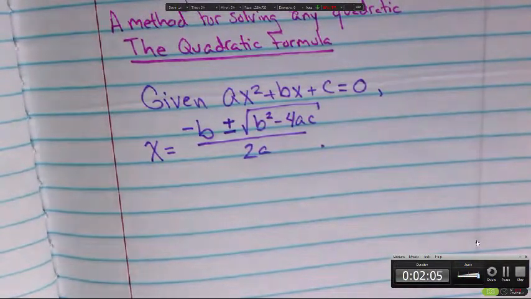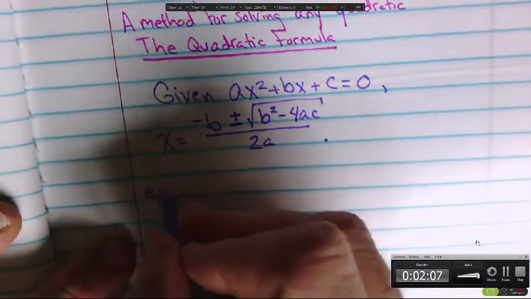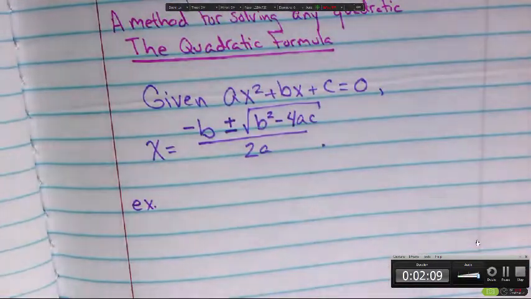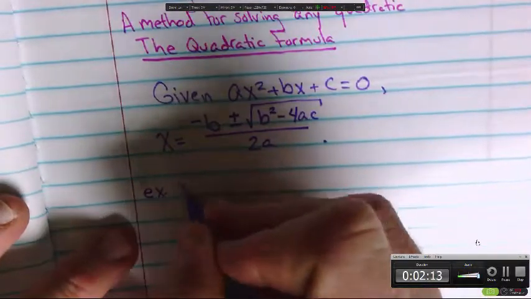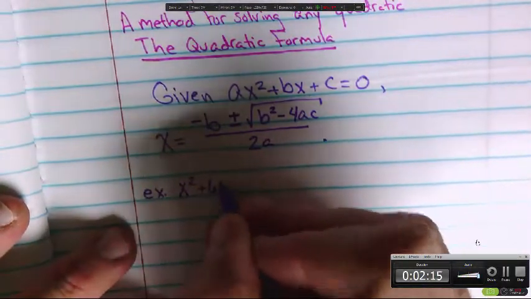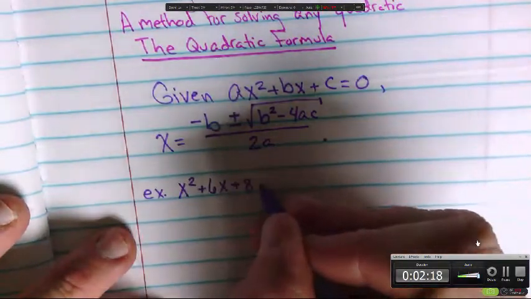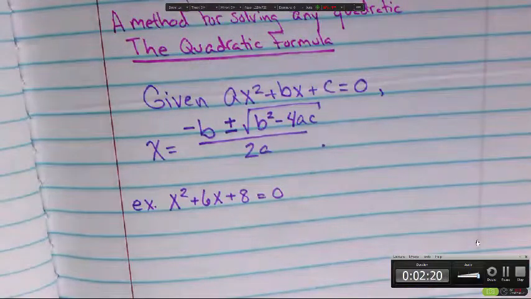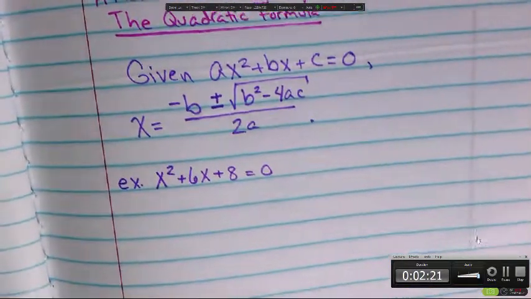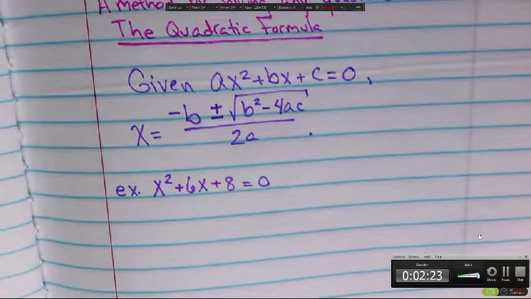Okay. So, here's an example. Let's start off with an example that could be done without the quadratic formula. X squared plus 6x plus 8 equals 0. It is a quadratic equation. It is in standard form. It is set equal to 0. That means that this quadratic formula applies. But we can also factor this.